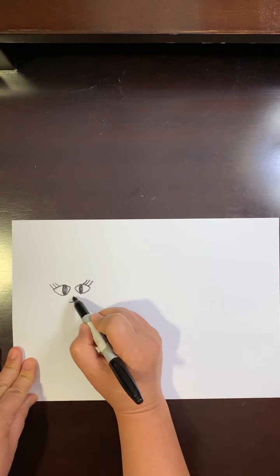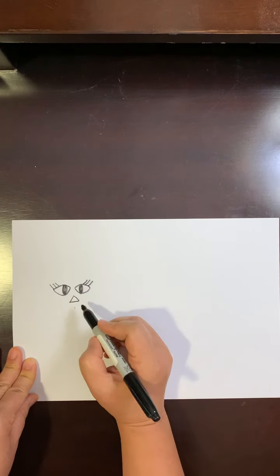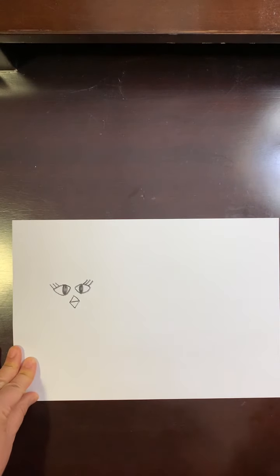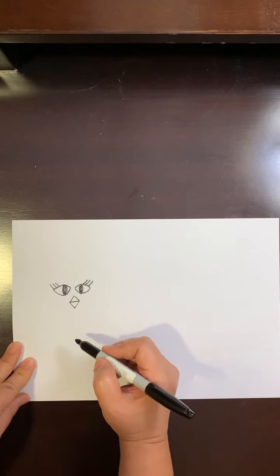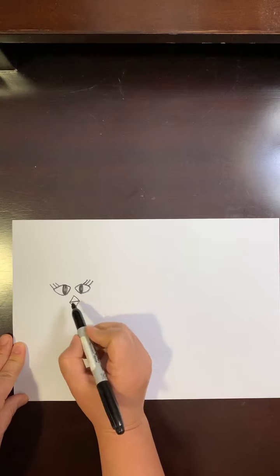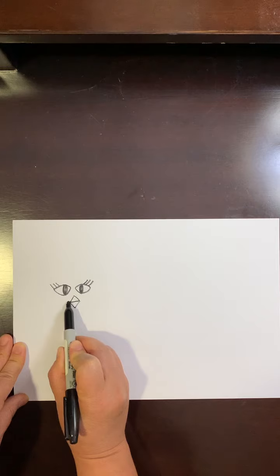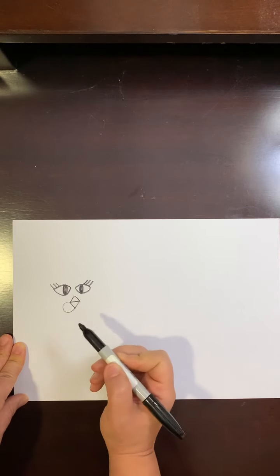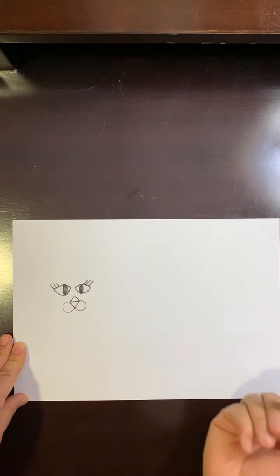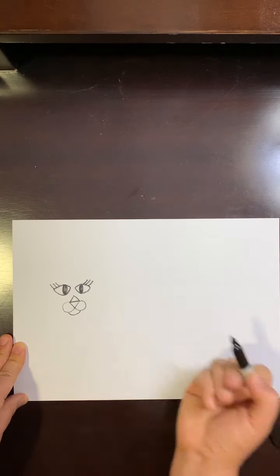Now I'm going to add an angled line, remember from the angle family? Angled line going like that and an angled line going like that. All right, now I'm going to make Mr. Leo the lion's mouth. I'm going to start right over here on the side and make a circle shape. Remember, the circle family are roundish shapes that are not colored in. And then I'm going to make a curved line on the bottom.